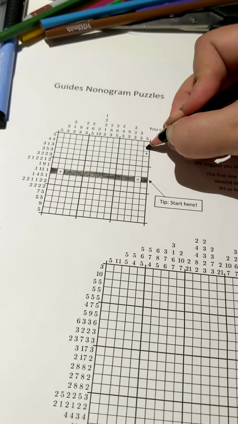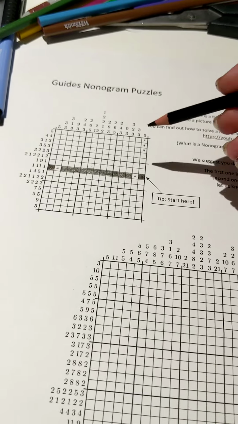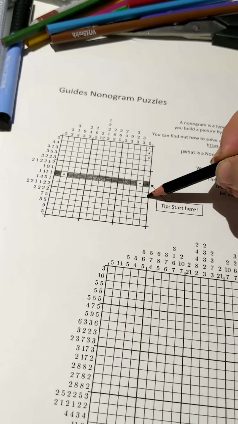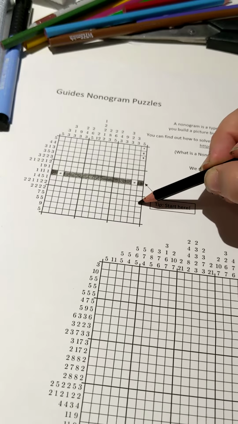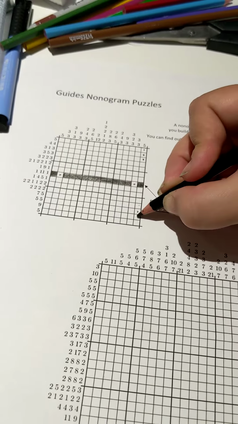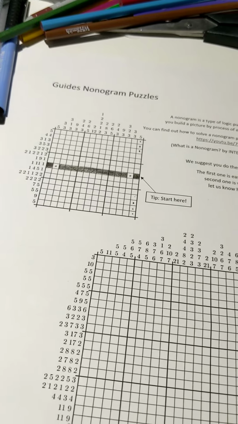So we know that these 3 at least must be blank. We also know that if you count 1, 2, 3, 4, 5, it can't go any further than here. So we can put a dot in each of those because we know they must be blank.